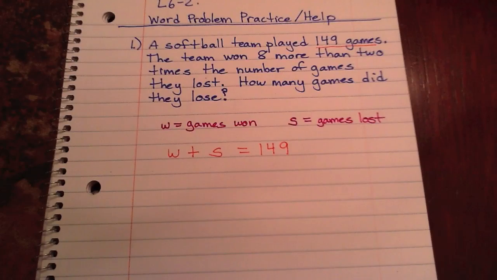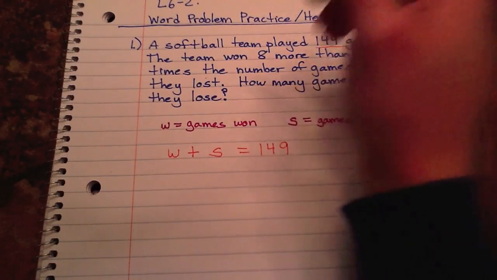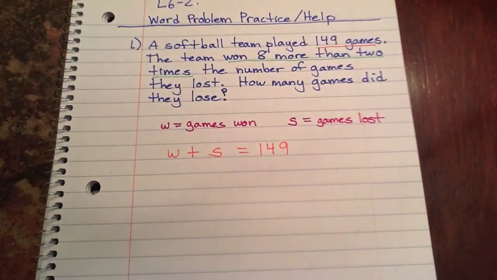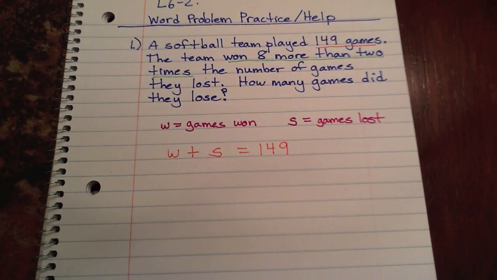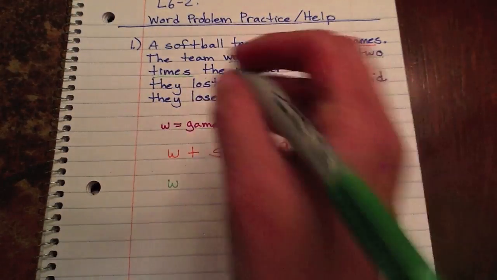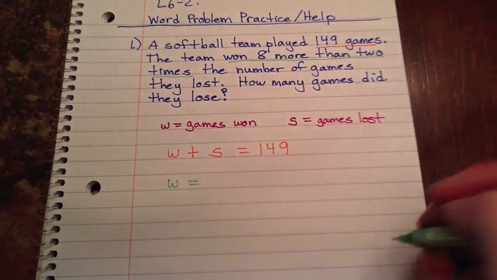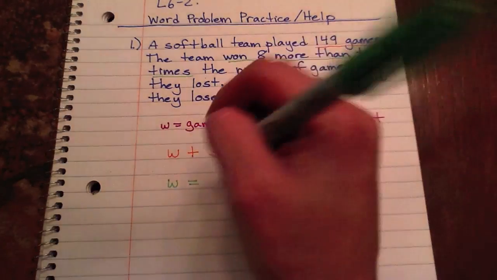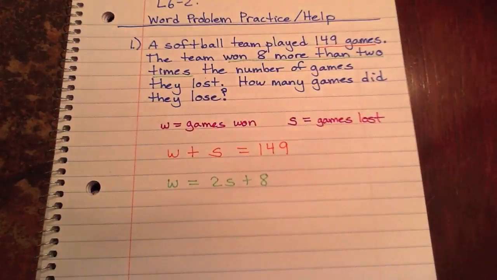Here's your second equation. Your second equation is a little different in this one, but you are going to come across these a lot, so you have to be aware of them. The team won 8 more than 2 times that it lost. So its winnings are 8 more, so plus 8, than 2 times what it lost.